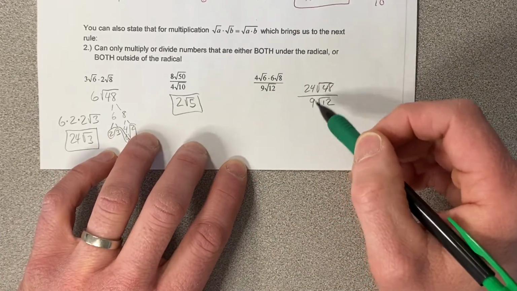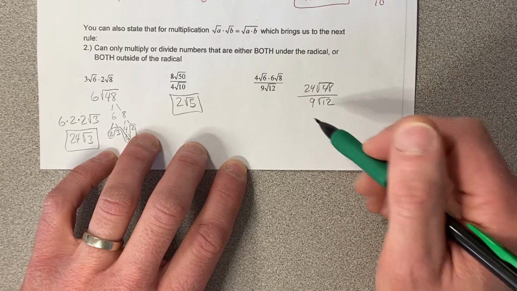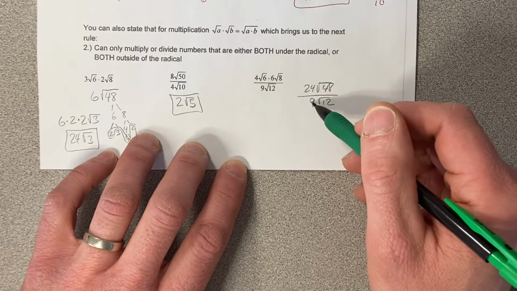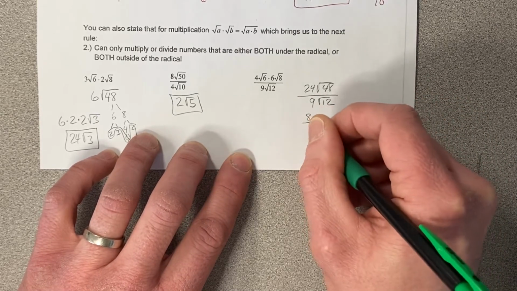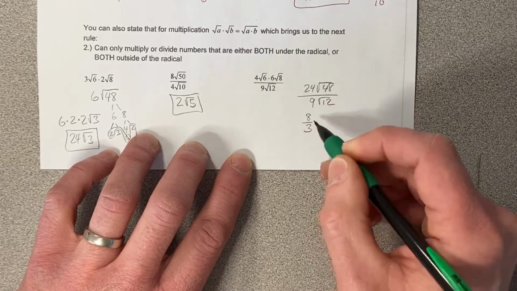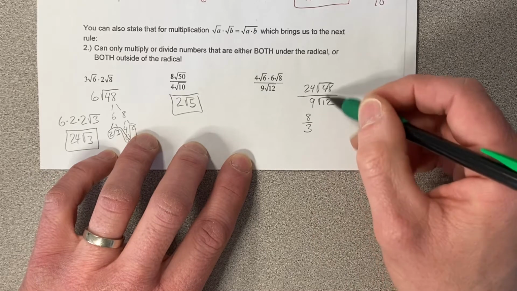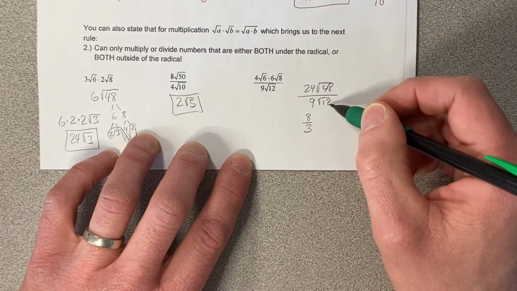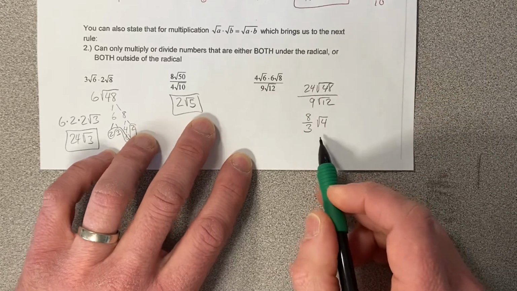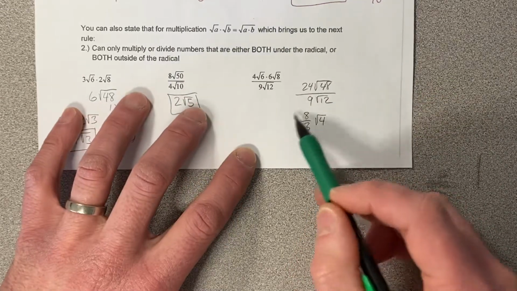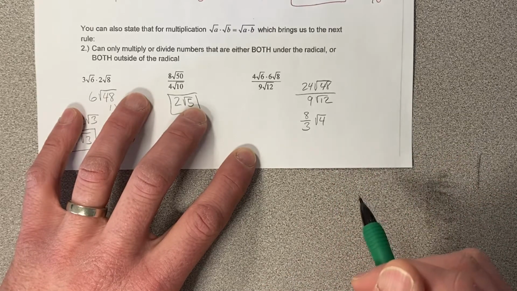Now, 24 over 9 doesn't divide cleanly, but it does reduce. 24 over 9, I believe 3 is a factor of both of those, so we could write that as 8/3. And I'll just leave it out front like a leading coefficient. And then we'll divide 48 by 12 and get square root 4. So I decided to write it this way, where you've got a leading coefficient and then square root 4 down on the line.